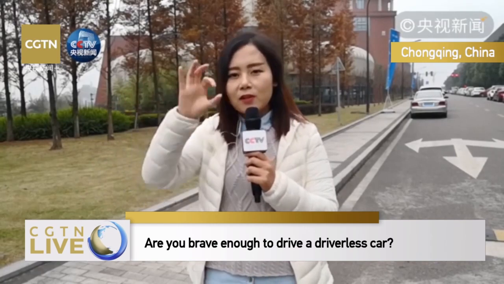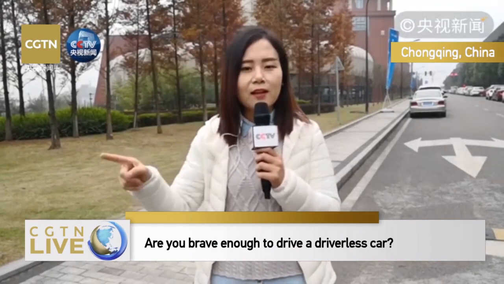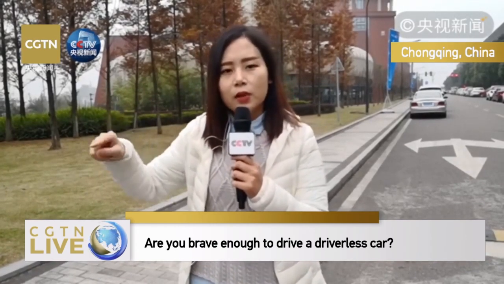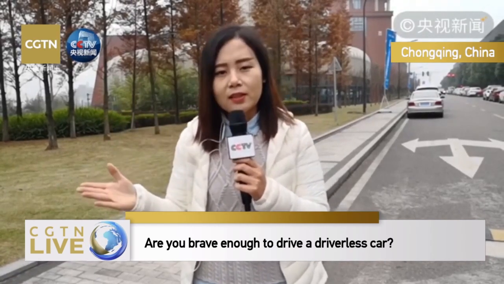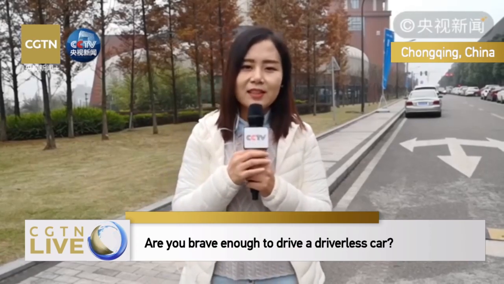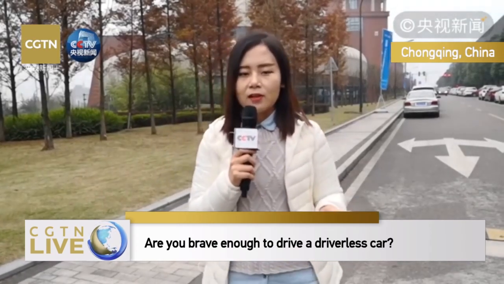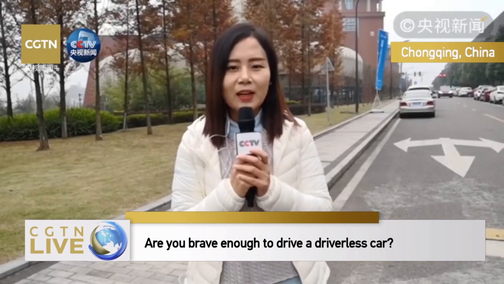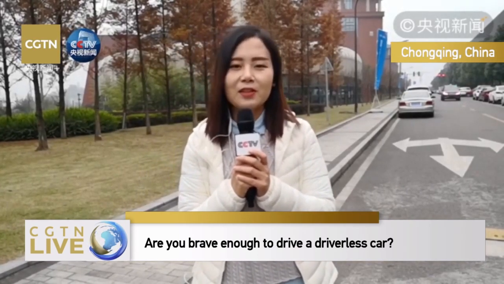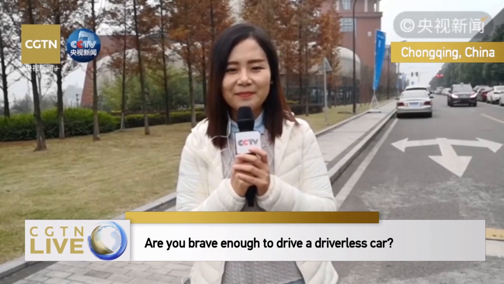Now, with this technology in the future, when the car is going to observe the condition of the road and the condition of the weather, the total driving experience can be highly improved, and we really hope that this technology can enter our daily life as soon as possible.